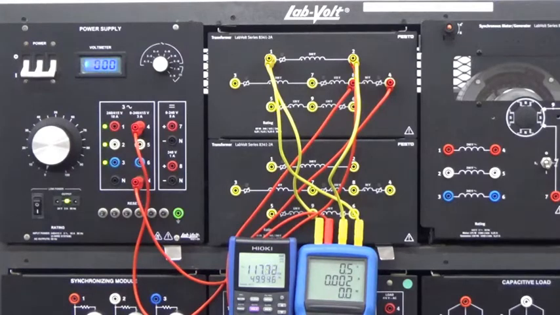Okay, now similar to what we did in part B, in part C we have to do the open circuit test again, but this time the low voltage side will be the open circuit side. Please refer to table C. So I will increase the primary voltage from 40 up till 264 and we will observe and record the secondary voltage.